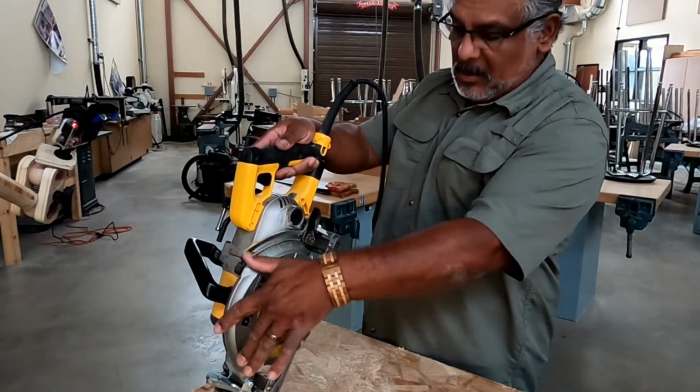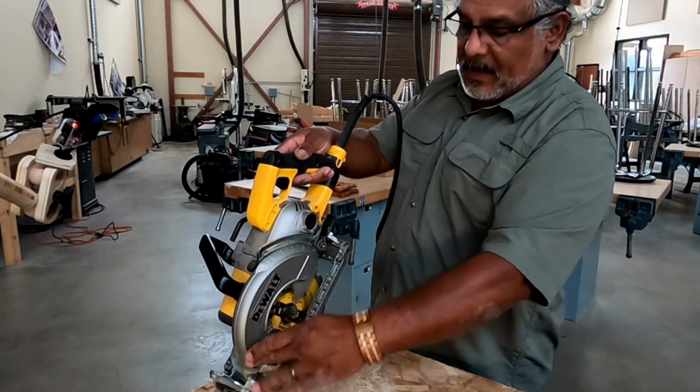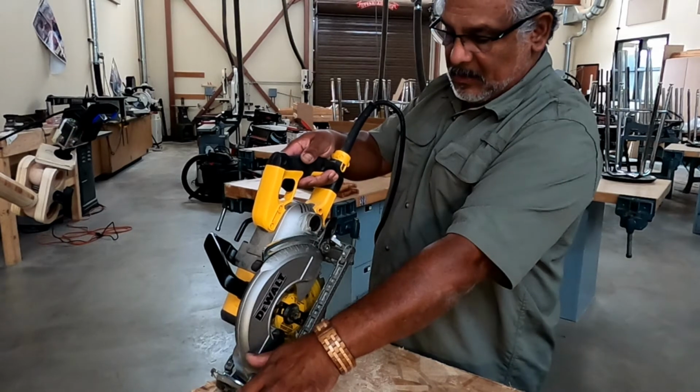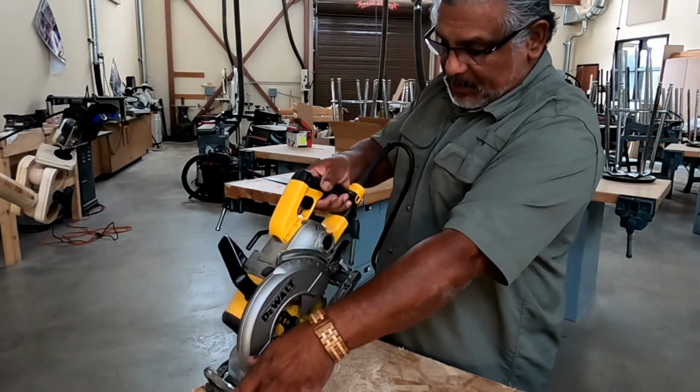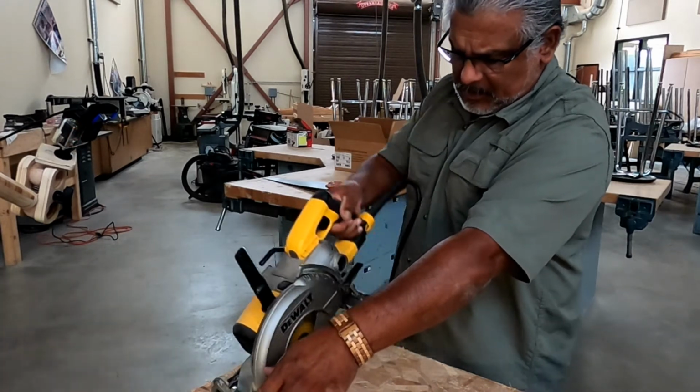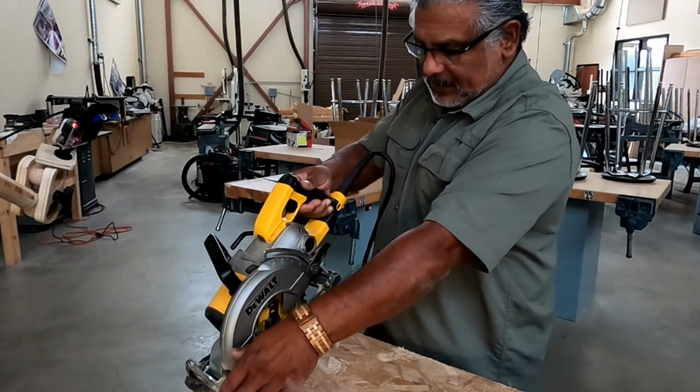You start the saw and you use your fingers, and I usually use my thumb so that I know where my fingers are, right? They're not near the blade. And I'm just gonna cut down on this board. Make another cut on this side.